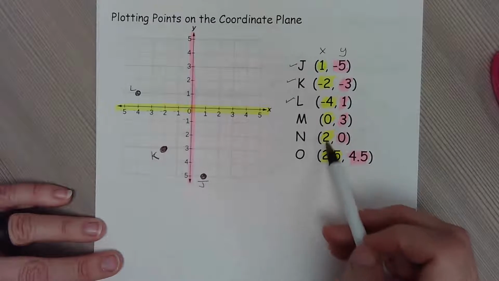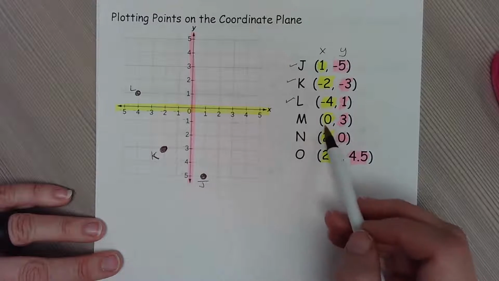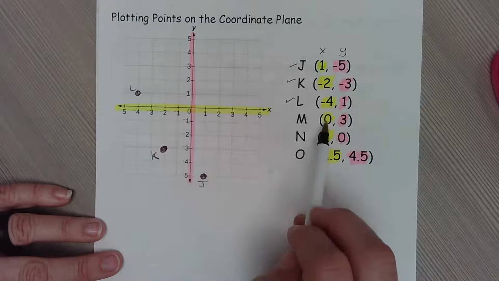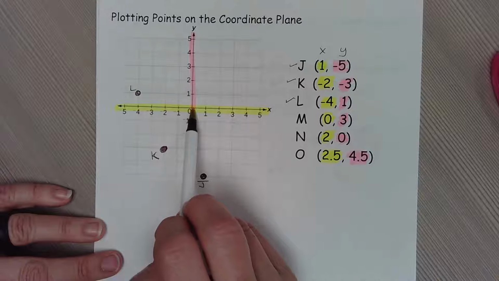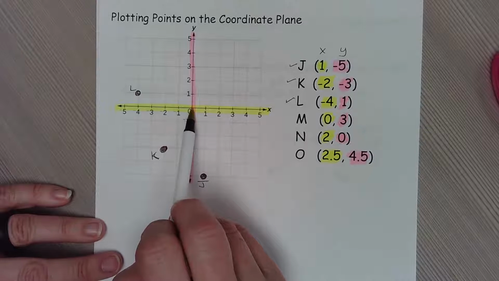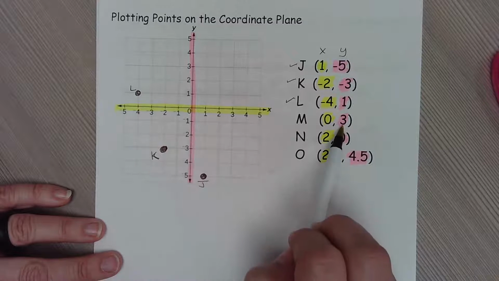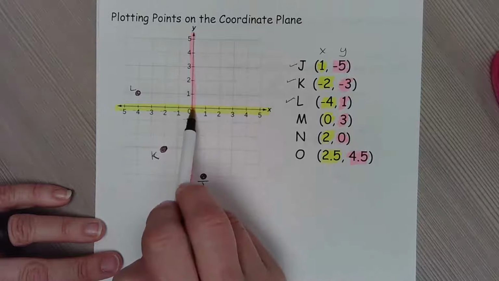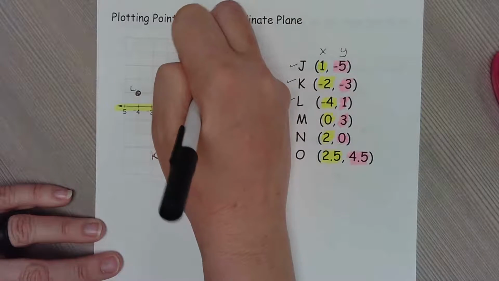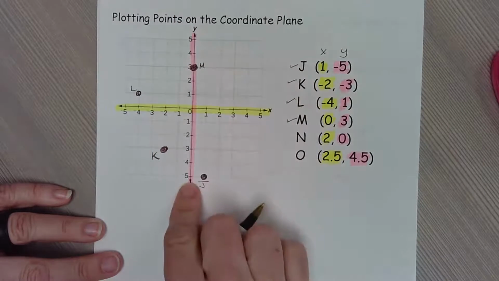All right, these usually, M and N, will confuse people because of the 0. So the 0 is listed first. That means we are not going left or right at all on the x-axis, okay? We're going to stay right in the center, and then we are going to go up to the 3. So this point is located on the y-axis.